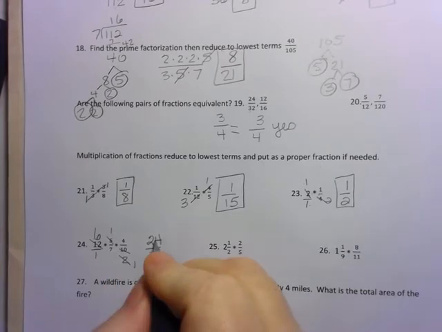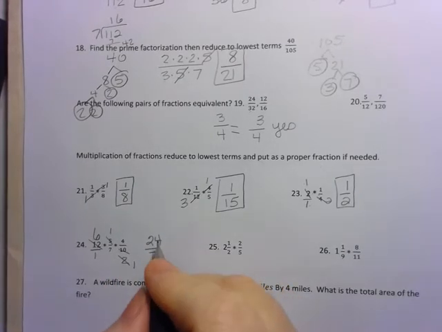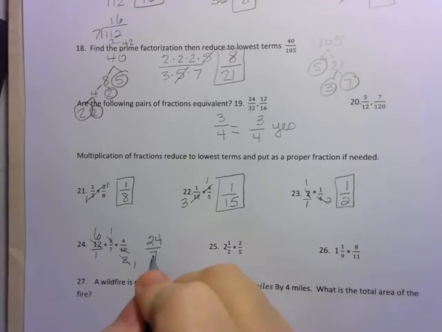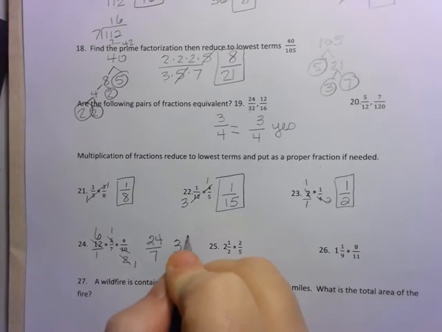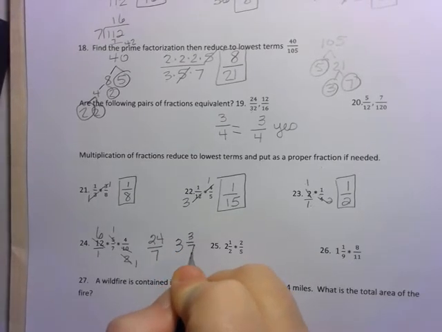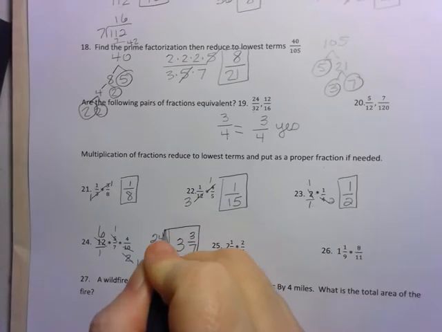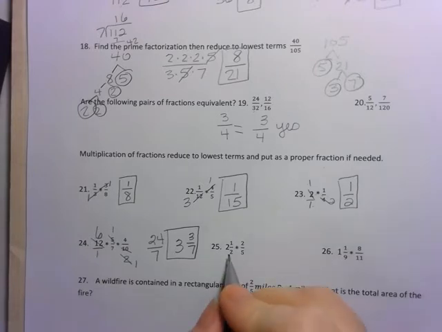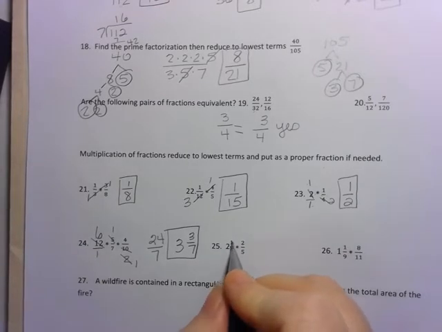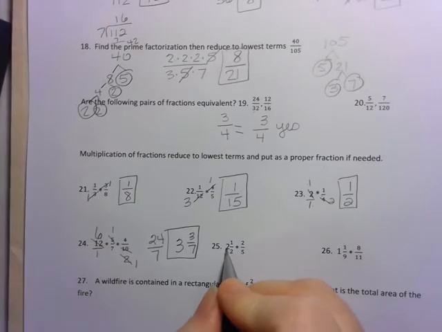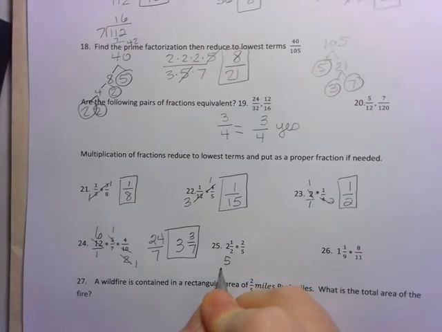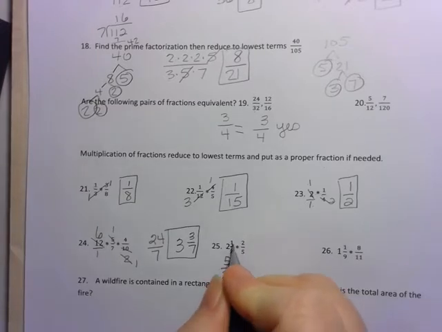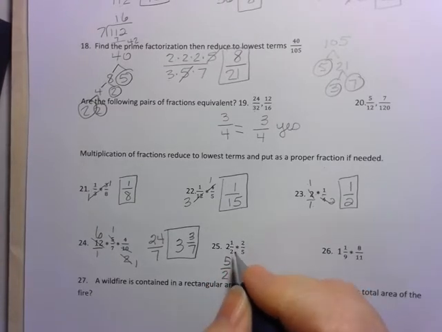This is an improper fraction. Most of the time we want it as a mixed number. 7 goes into 24 3 times with 3 left over. So I'm going to put this as an improper fraction. 2 times 2 is 4, plus 1 is 5. It's easier to work with a mixed number when you're adding, subtracting, multiplying, or dividing fractions.